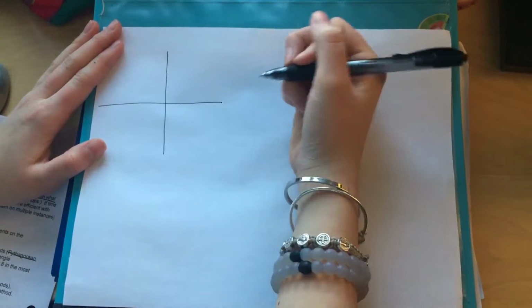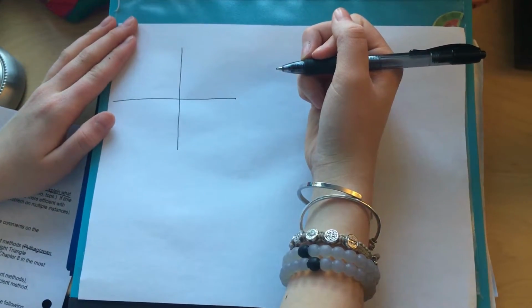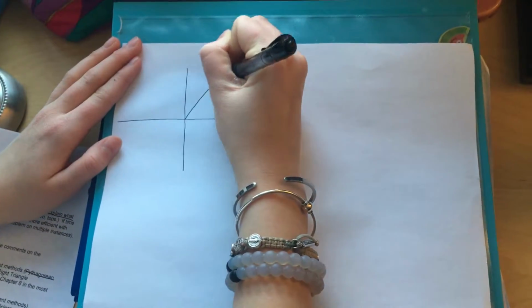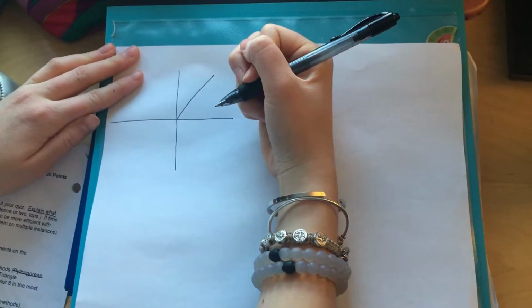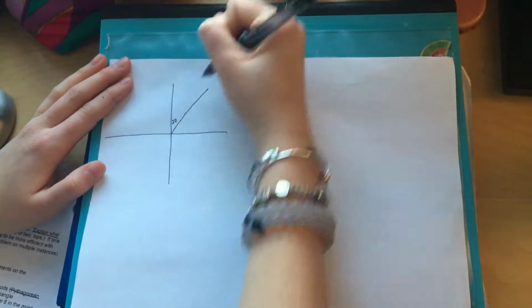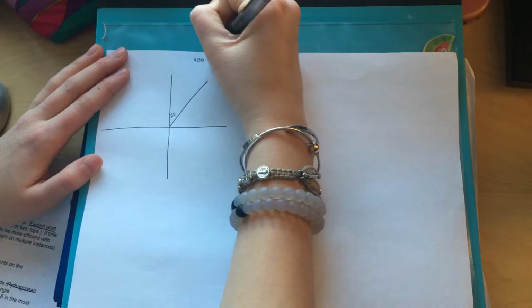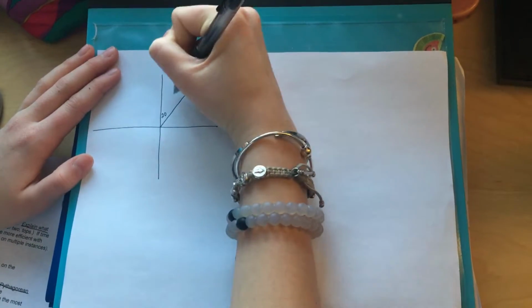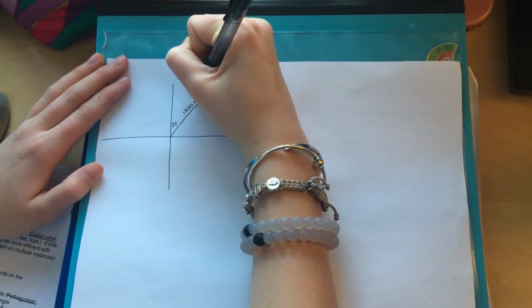We'll start by drawing our compass rose. Since the plane is at a bearing of north 20 east, we put the line in the first quadrant and make a 20-degree angle outside of the line. Then we label the line 1200 miles because we are going 400 miles per hour for 3 hours.